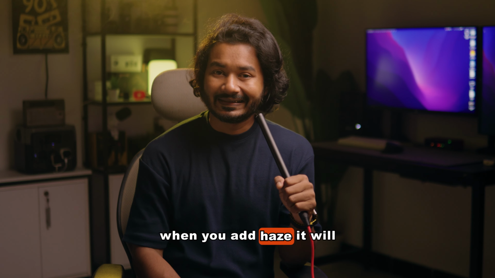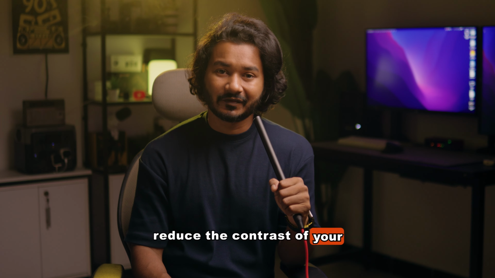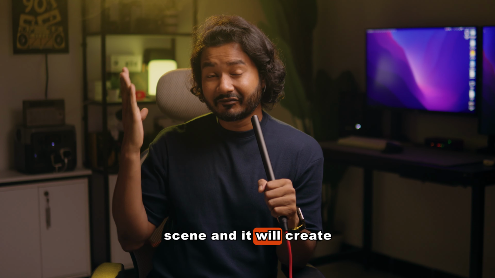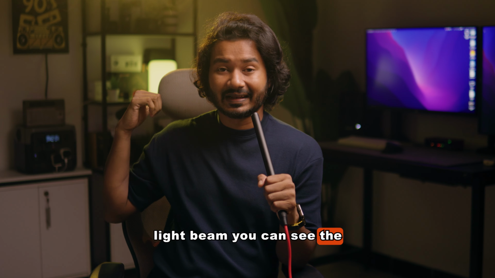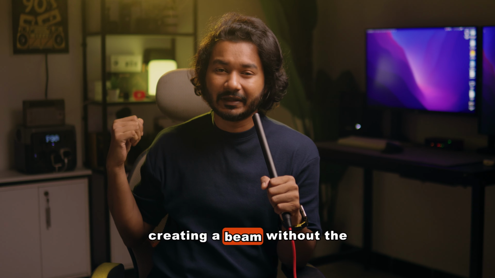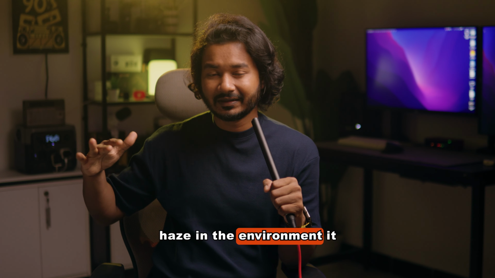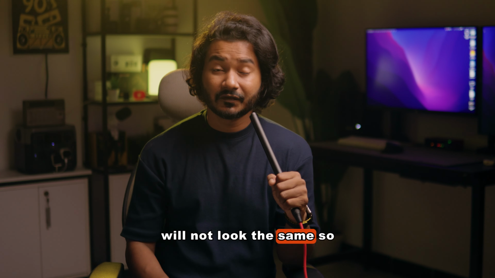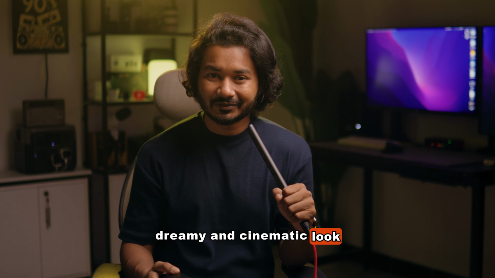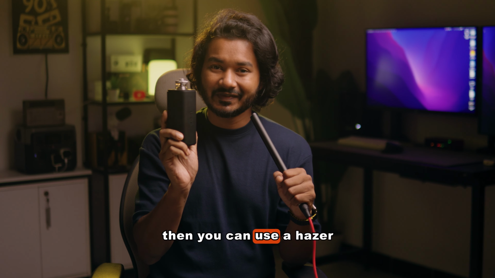Also, when you add haze, it will reduce the contrast of your scene and it will create light beam. You can see the light behind me. It is creating a beam. Without the haze in the environment, it will not look the same. So if you want to achieve a dreamy and cinematic look, then you can use a hazer.